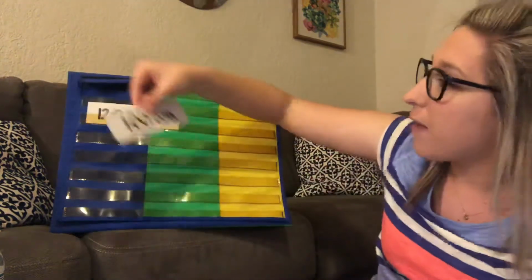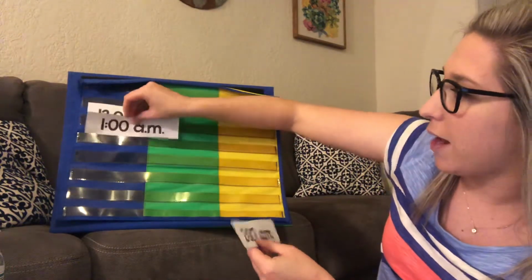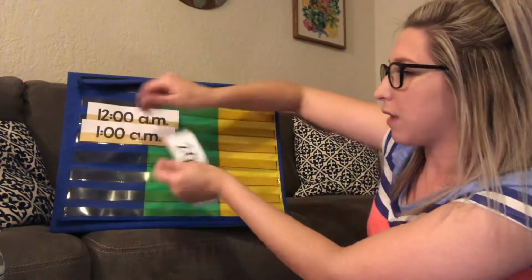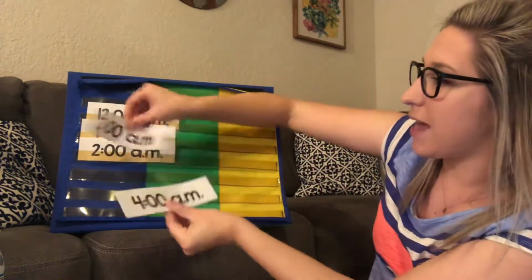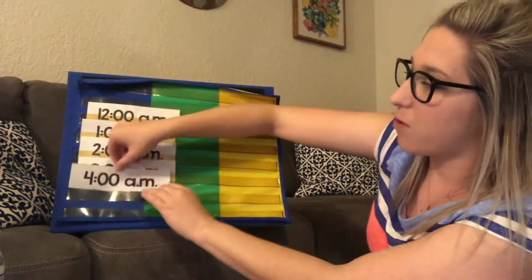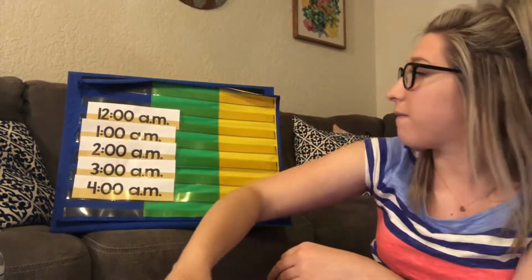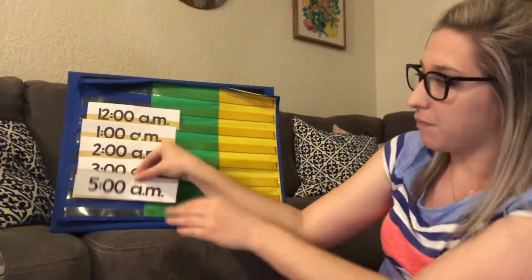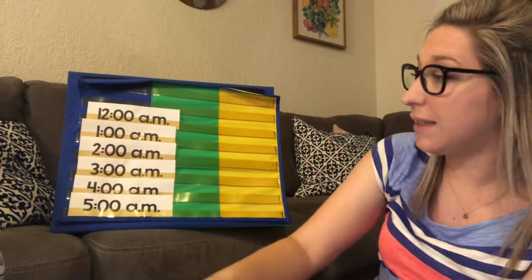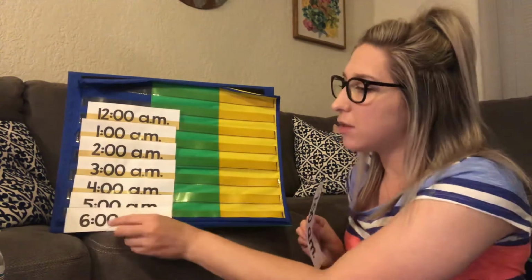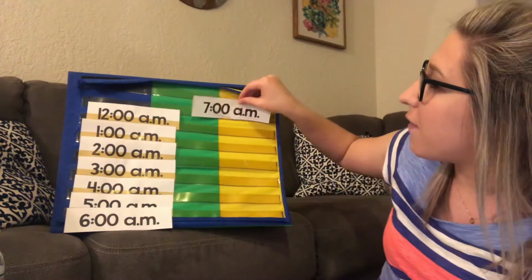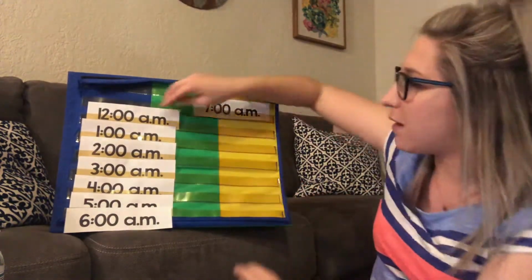So from 12, we just count in order to 1 AM, 2 AM, 3 AM, 4 AM, 5 AM, and then 6 AM. Around 6 or 7 AM is when most of us wake up.